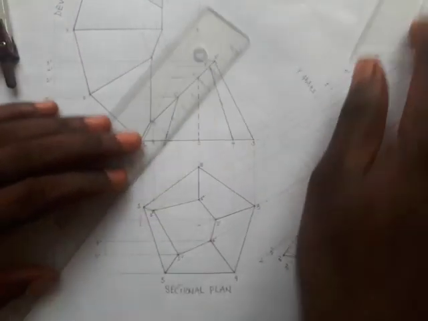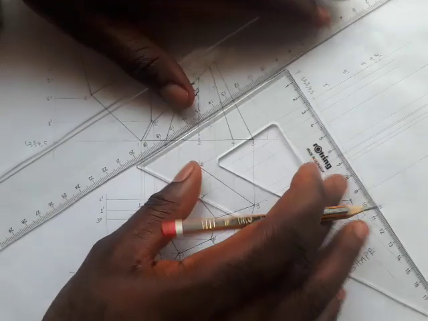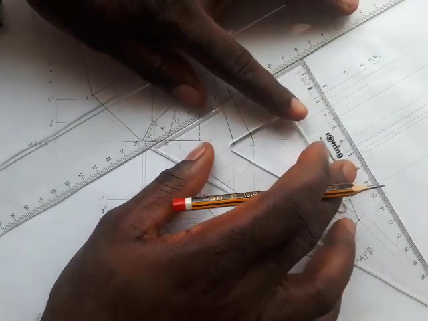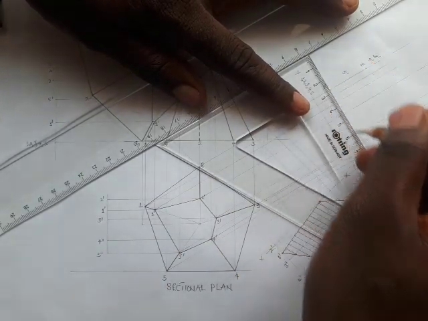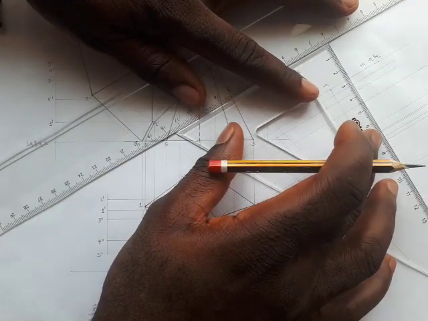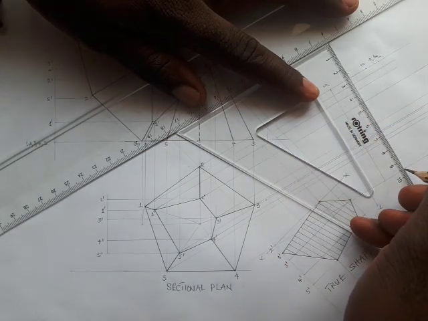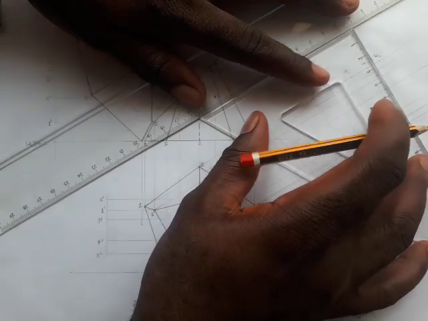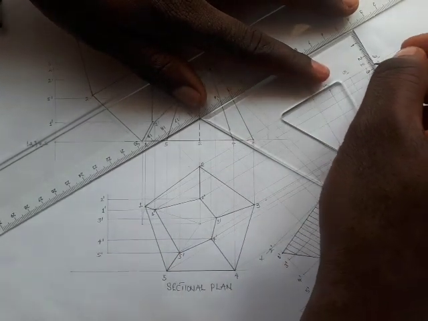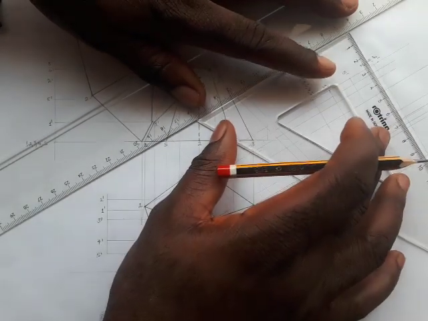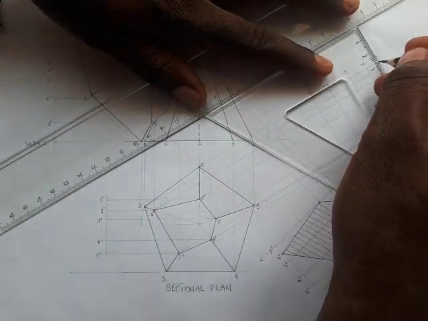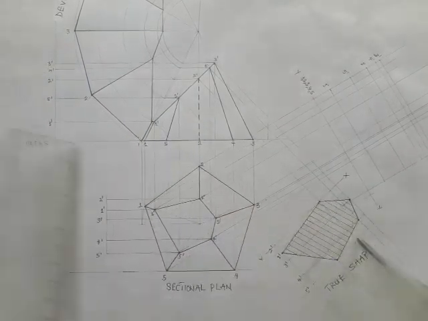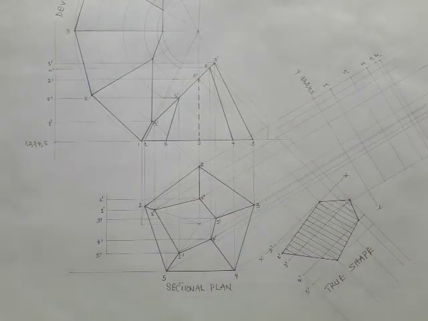So when you're done doing that, align your set square with this YY, and transfer thin lines on each. That's 1 prime, 5 prime, 2 prime, 4 prime, and finally 3 prime. Okay, so let me adjust the table a little bit.